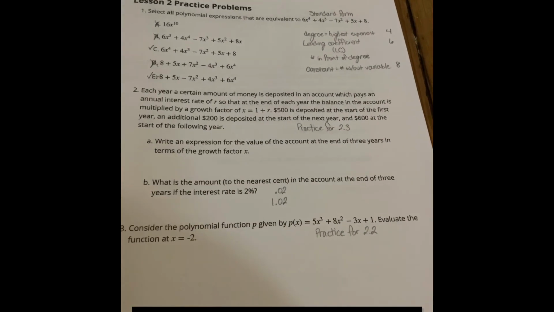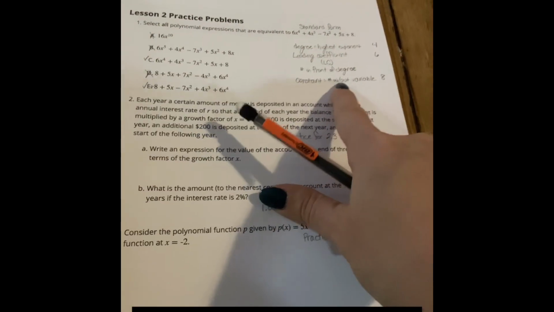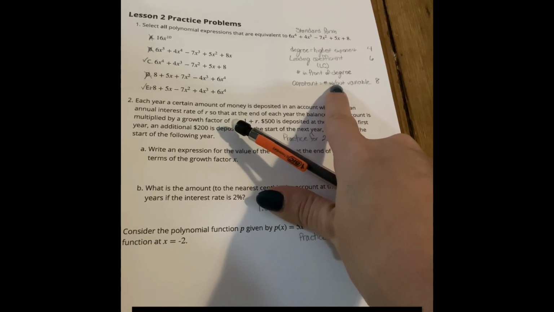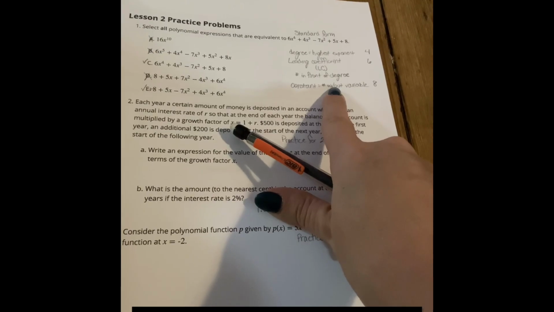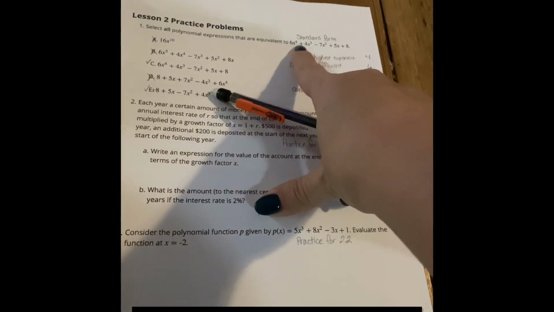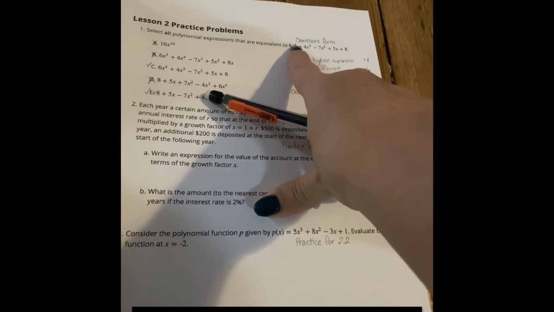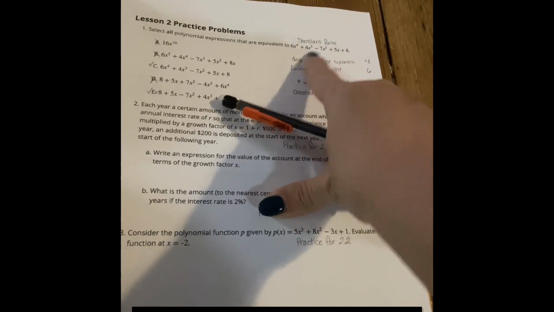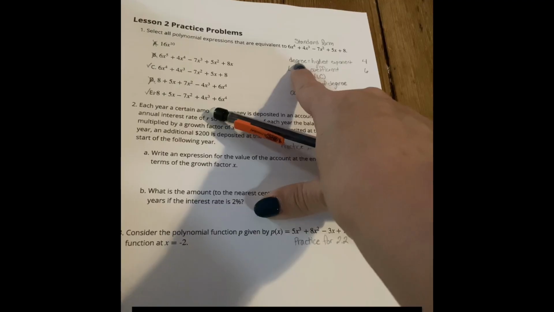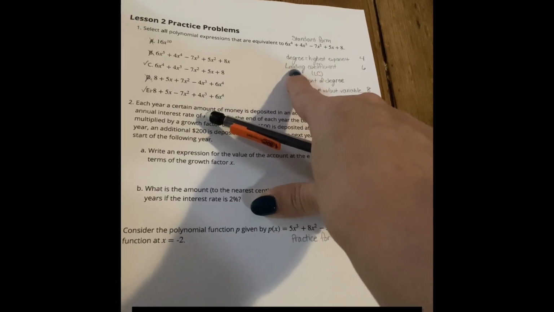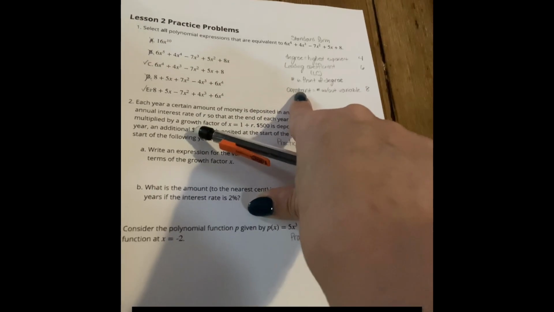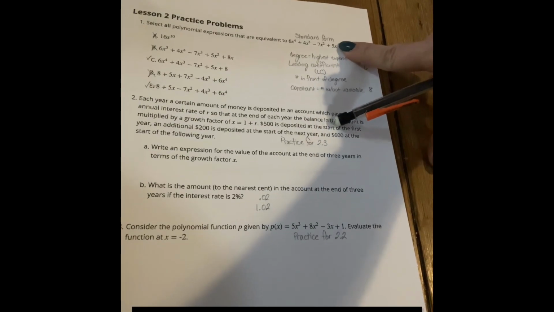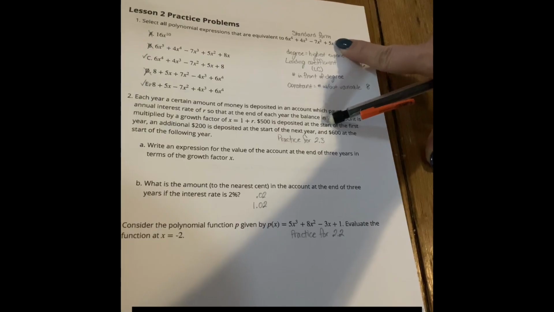So again, these are some vocab words you're going to need to know. They help you with shape of graph, your y-intercept, your end behavior, and a whole bunch more. Standard form, again, is highest exponent, and you work your way down to your constant. If you write it in standard form, your degree is the first exponent you're going to see, your leading coefficient is the first number you're going to see, and your constant is the last number. If there is no constant, so if this 8 didn't exist, the constant would be 0.